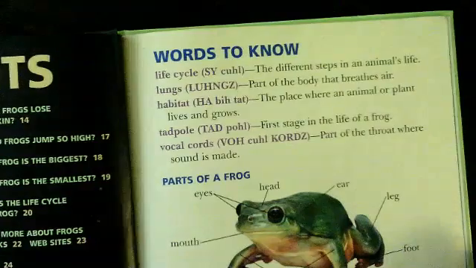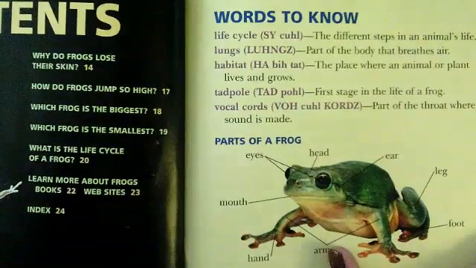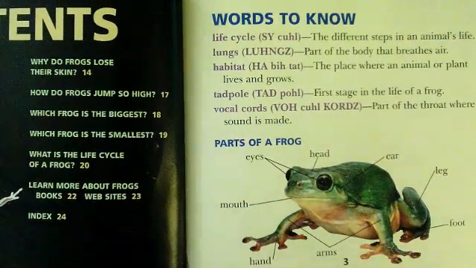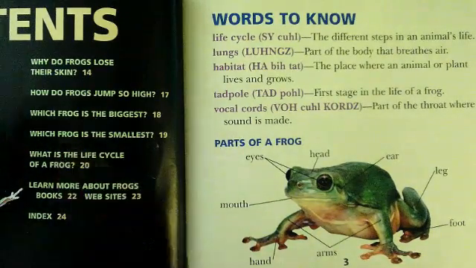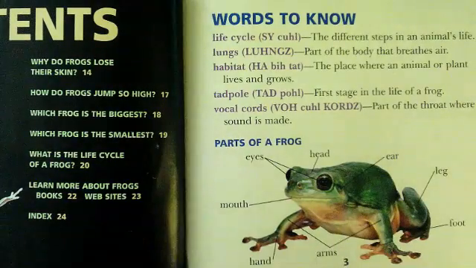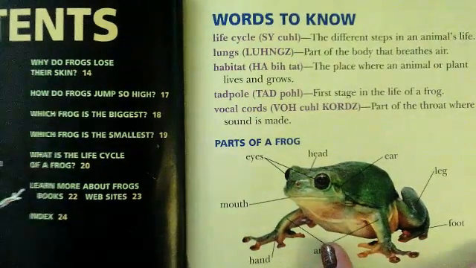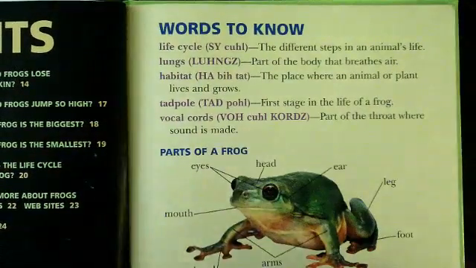So I want to read some of this book to you so we can see what an expert has done as far as organizing from a topic, from frogs, into the subtopics, which is what they chose to do in this book. So we start first with words to know.